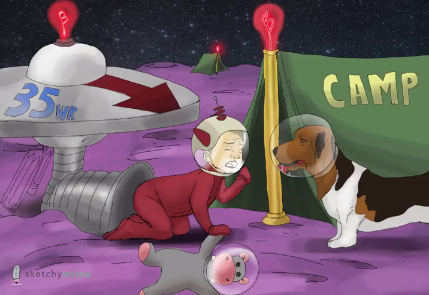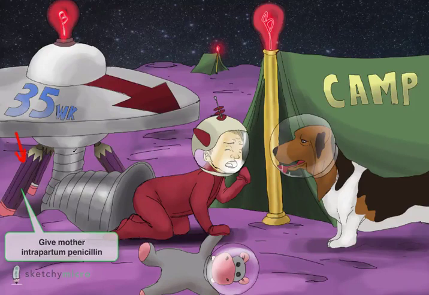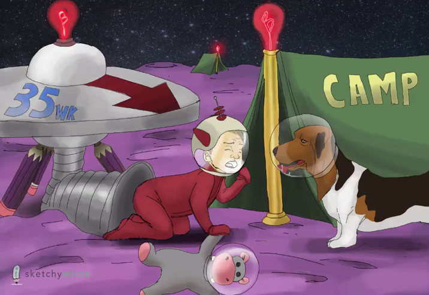The landing legs that the mothership has will be pencils, and they're stabbing into the mother. The pencils are the symbol for penicillin, and since we are showing the baby coming out of the vaginal canal, we know this is intrapartum. So again, we know that prophylaxis against GBS infection is given to mom intrapartum. And that wraps up Group B strep.